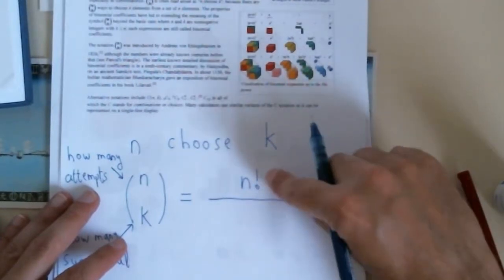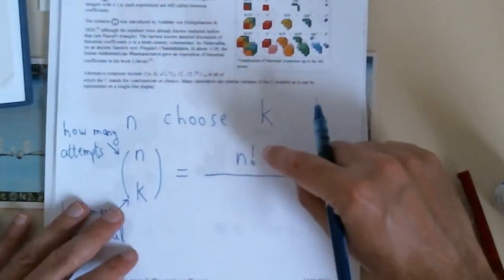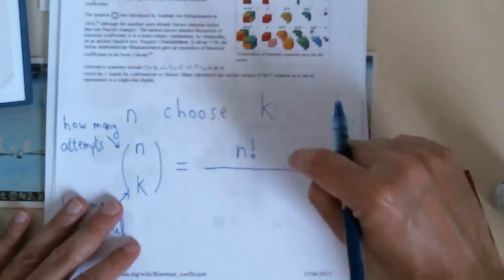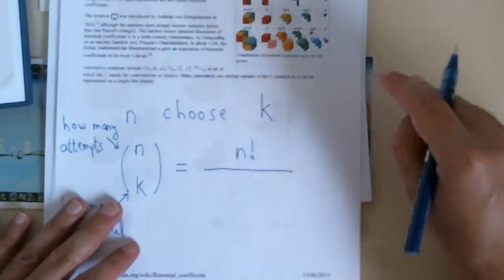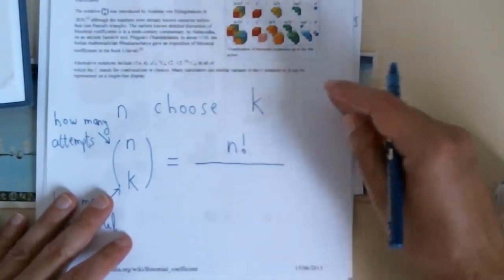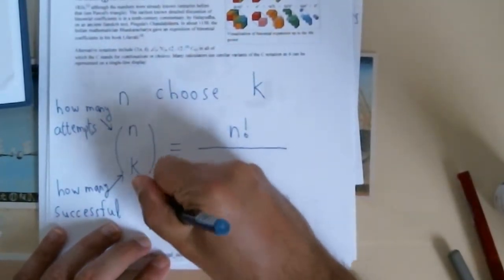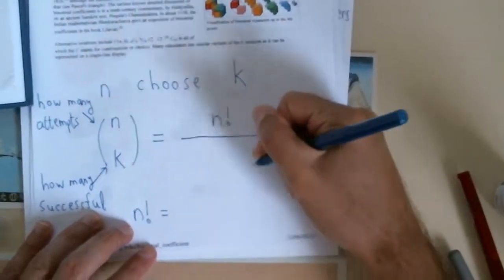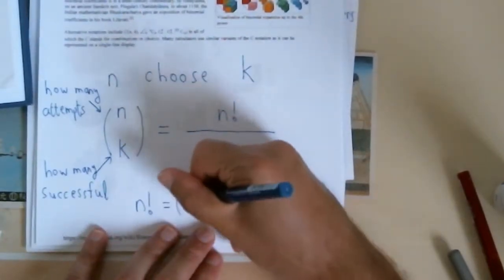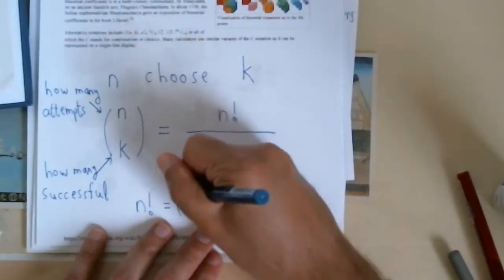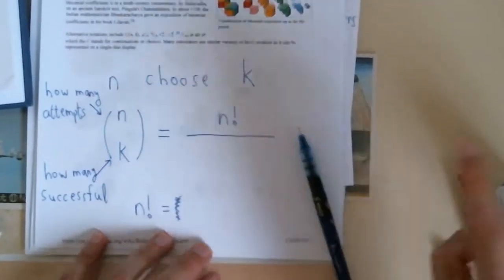Factorial means n times n minus 1 times n minus 2, all the way until times 3 times 2 times 1.